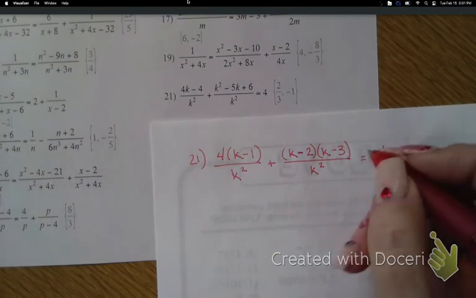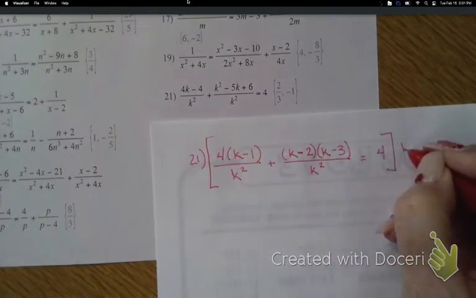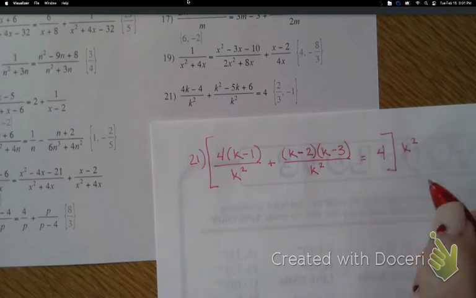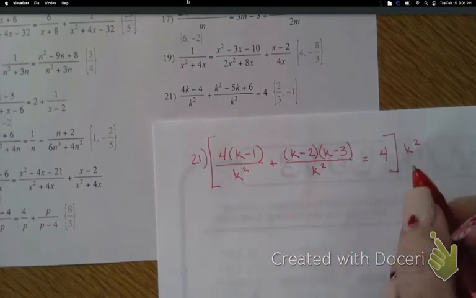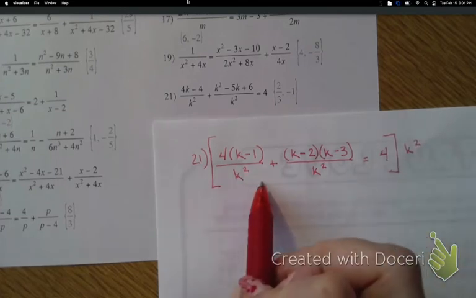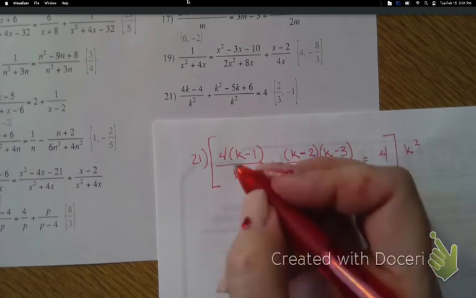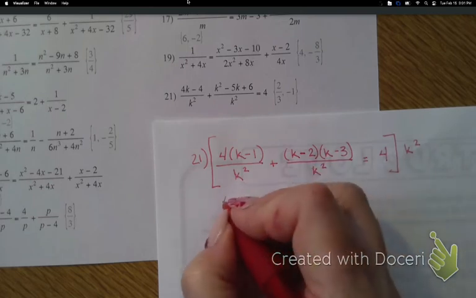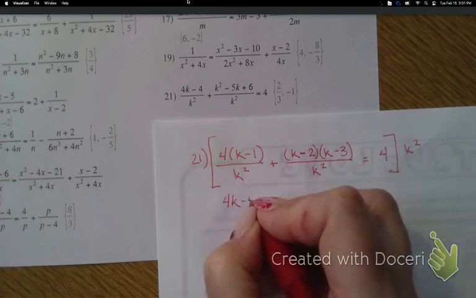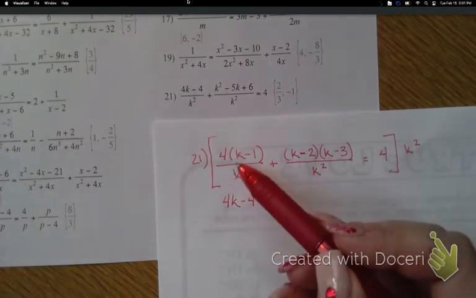So what am I going to multiply every single thing by? k squared. And you can write k squared next to everything if you want. I just write it out to the side. So when I take my first rational expression times k squared, I'm just left with what? The 4. Okay? So we were probably going to want 4k minus 4. I was hoping we could reduce something, but we weren't able to, were we? We were not able to reduce anything, were we?